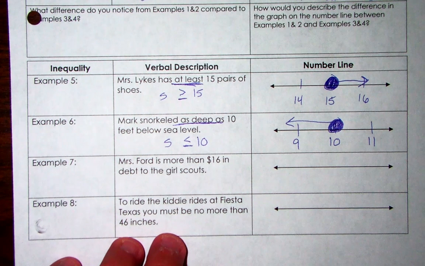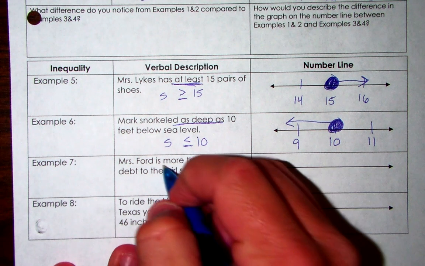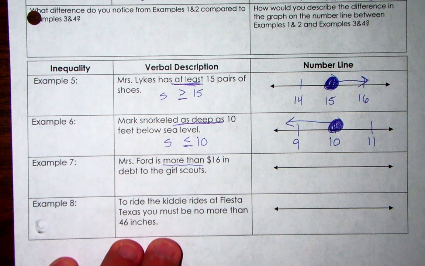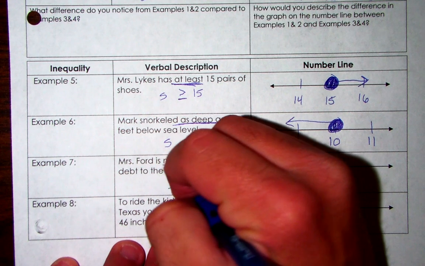Miss Ford is more than. More than is this symbol right there, greater than symbol. $16 in debt to Girl Scouts.